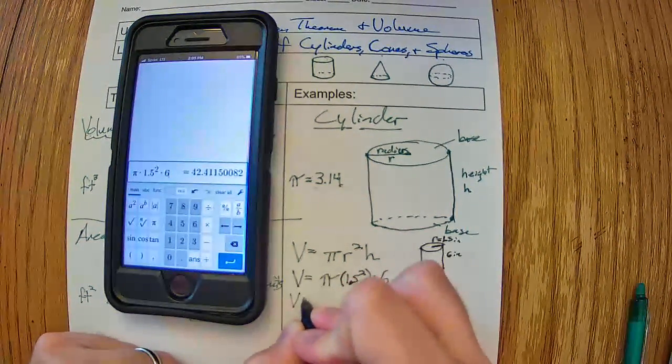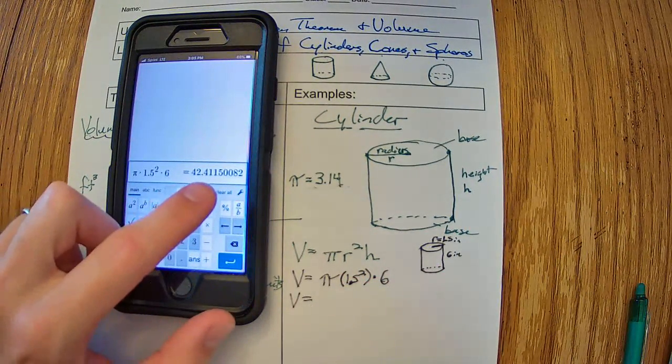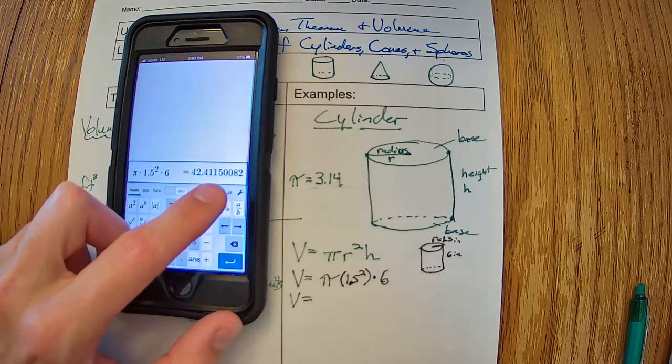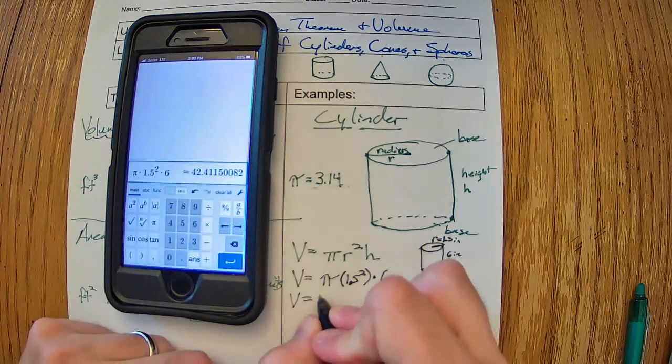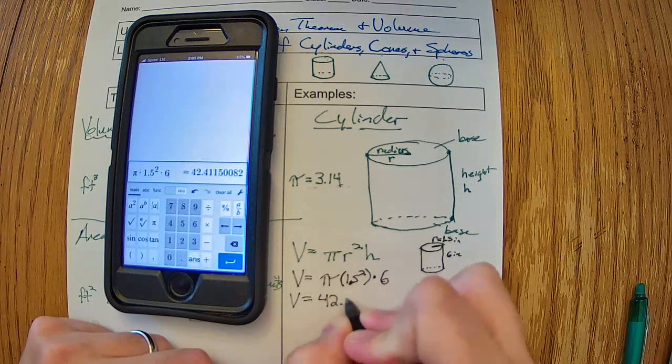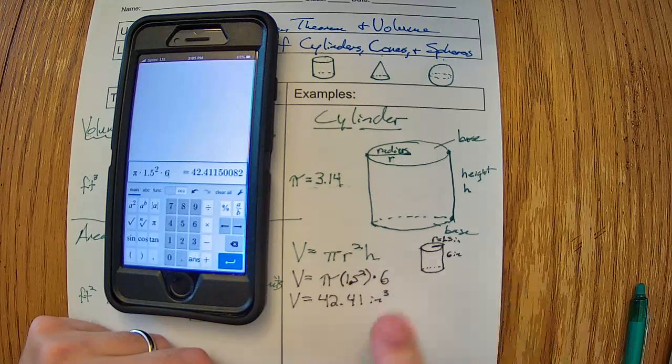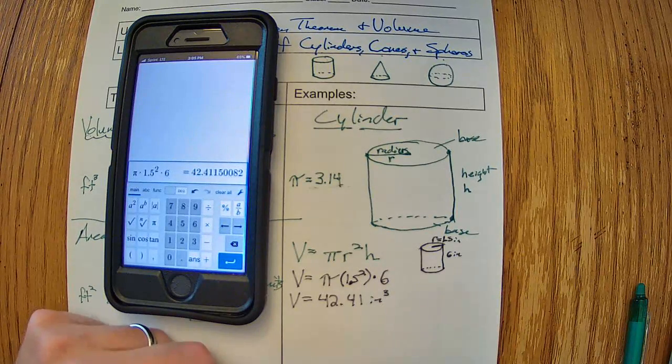So in this case, the volume, and let's round to the hundredths position. So we've got 4, 1. So the 1's the hundredths position. We look 1 back, it's 1. All right, we drop everything. So our volume is 42.41 inches cubed. So again, make sure you put those cubic units on there.